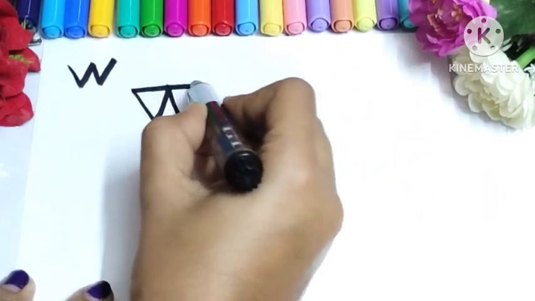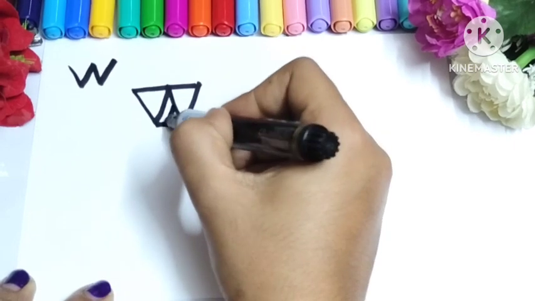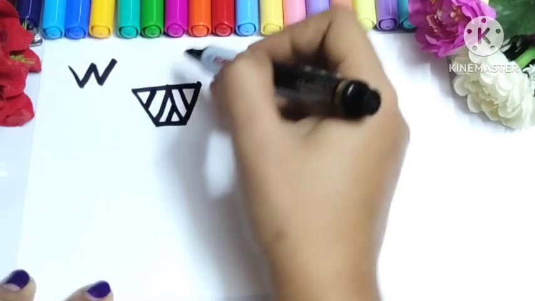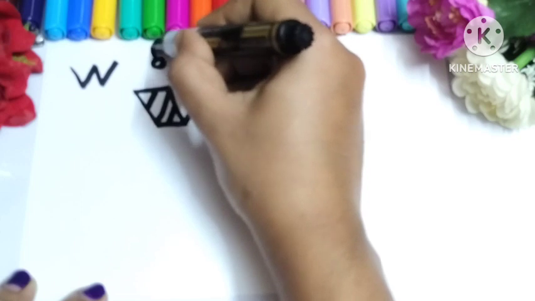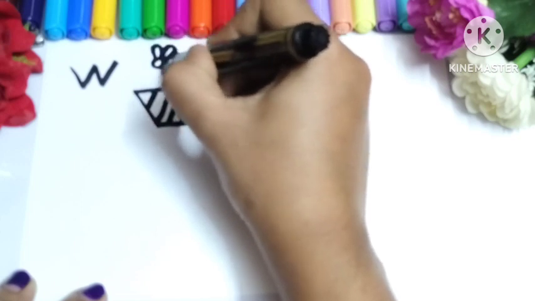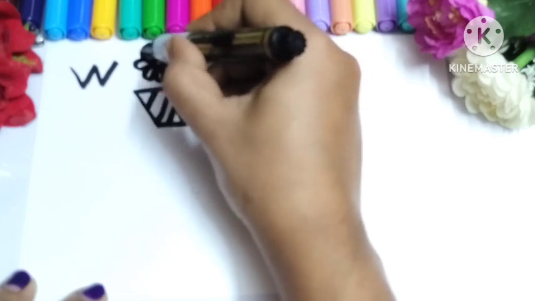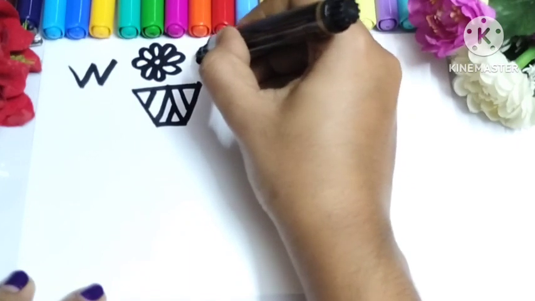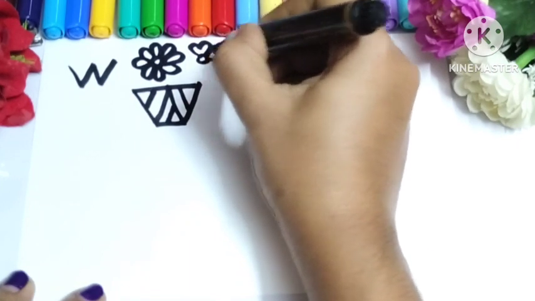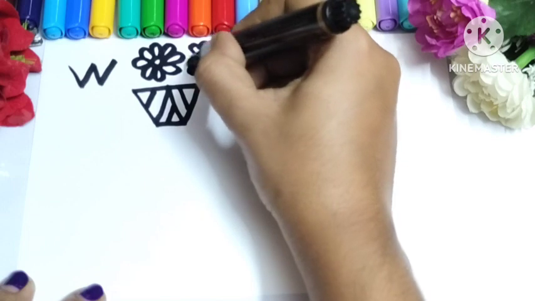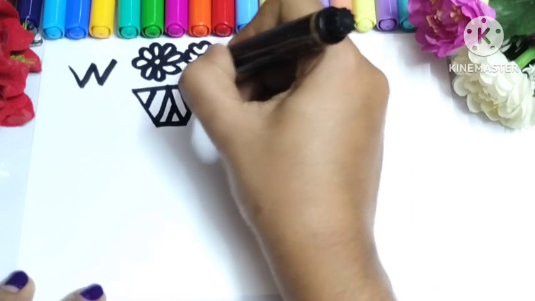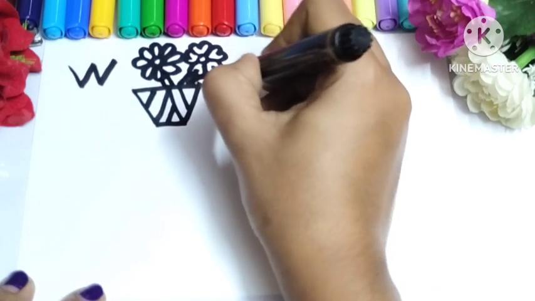Today I will teach you how to draw a beautiful picture from the W to Z alphabet. Let's see what I draw from the alphabet. Here I'm drawing a beautiful flower pot with the W alphabet.